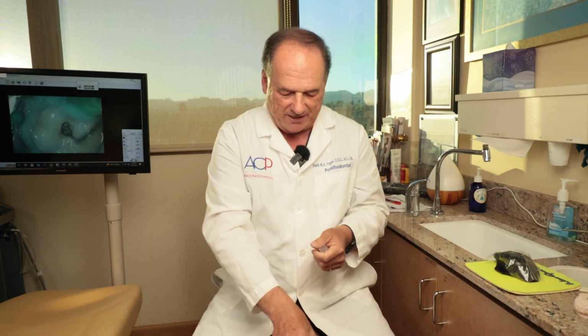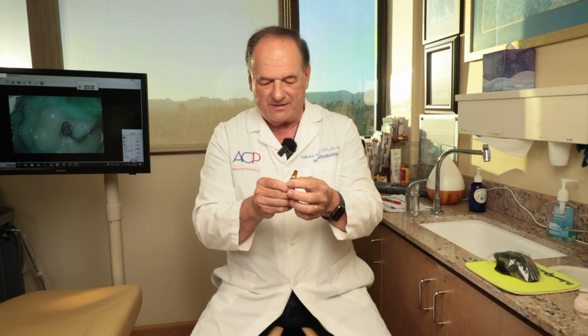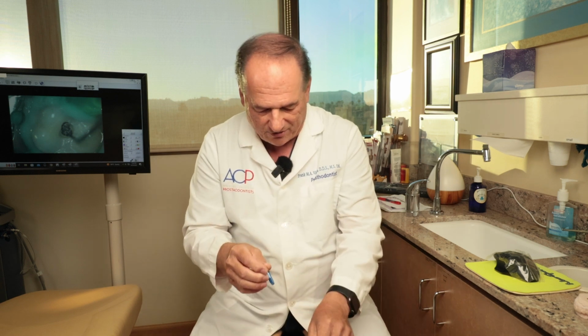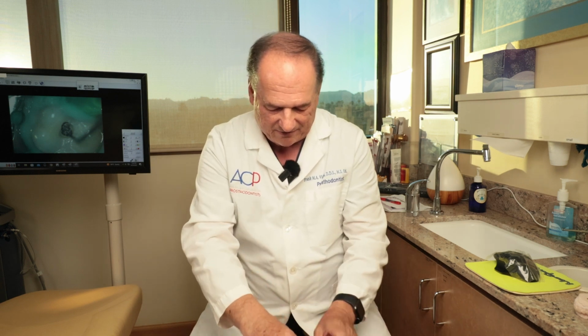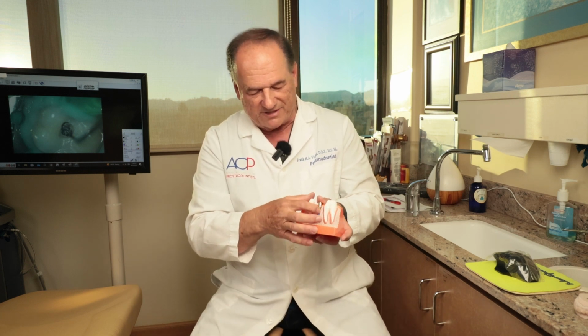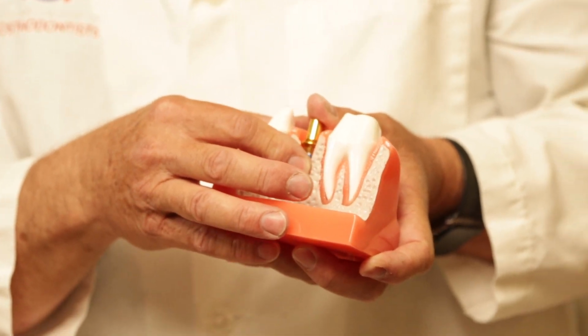With an implant though, as I mentioned before, it's not a tooth. The mechanism of how it stays in your mouth is different than a natural tooth. The same bacteria that can cause problems with your natural teeth can cause the problems around an implant. The only problem is the way you start having infection around the implant itself is a very different process because the bone is connected directly to the implant.